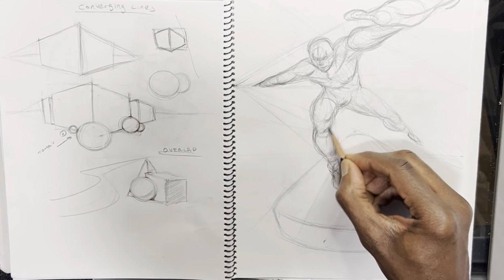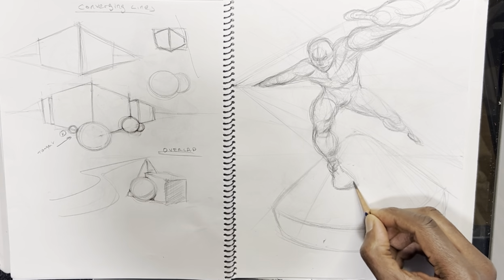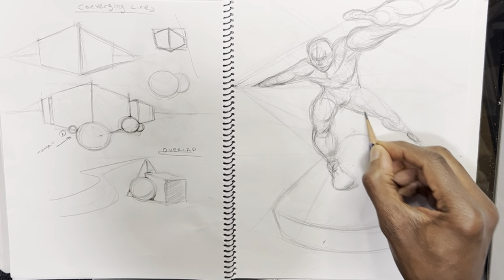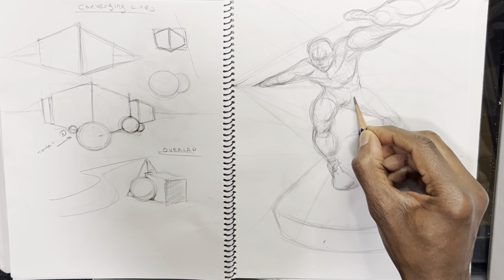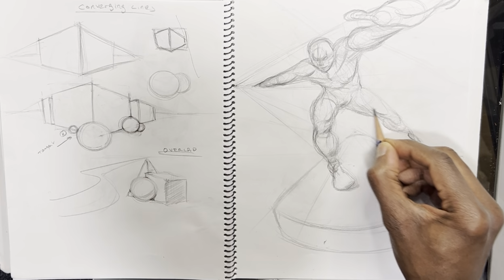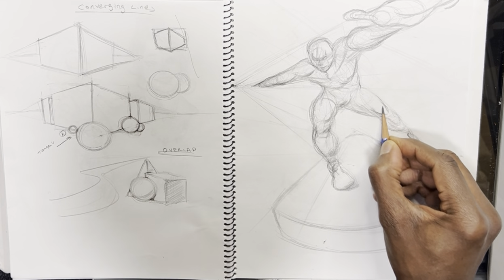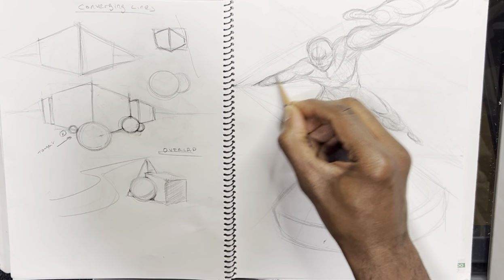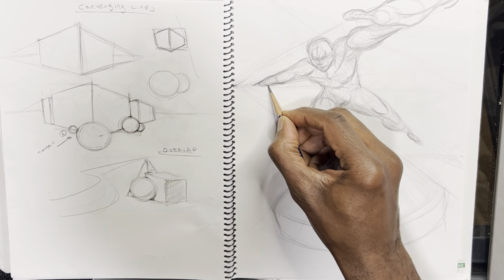All right. So this is one way of sitting your characters in space and in perspective.